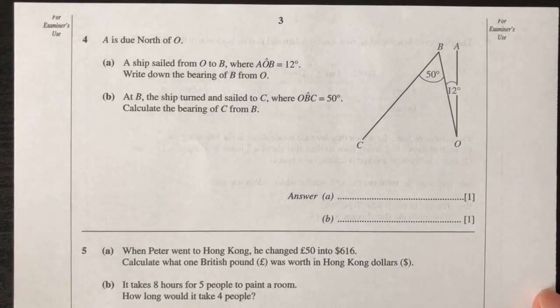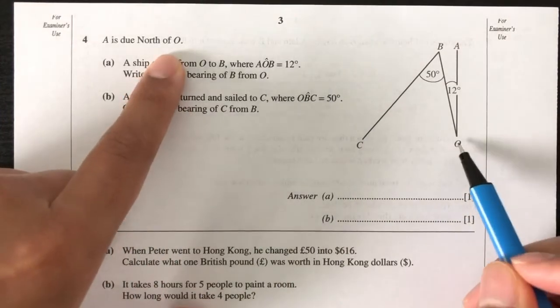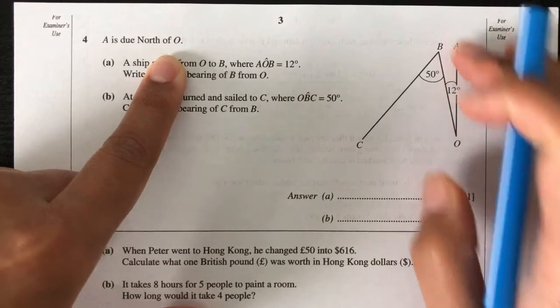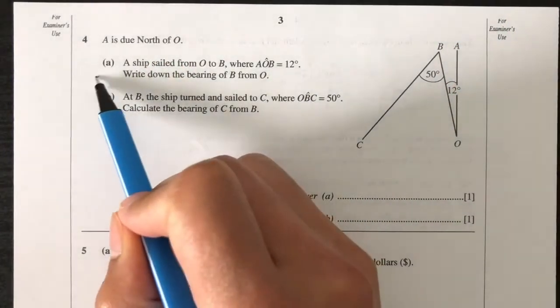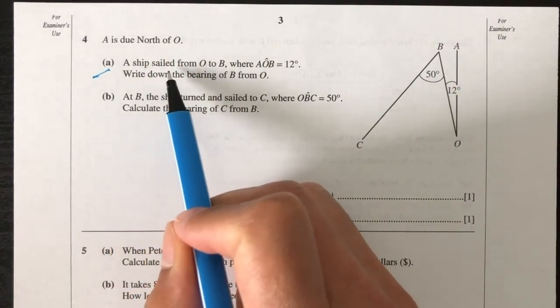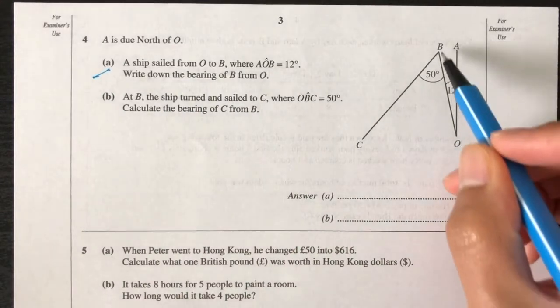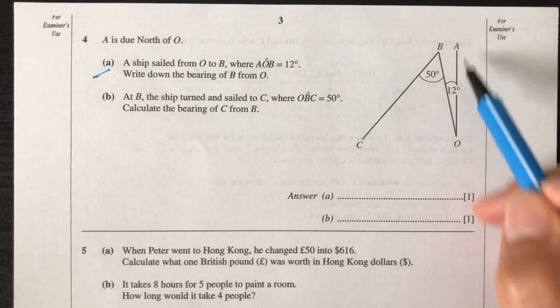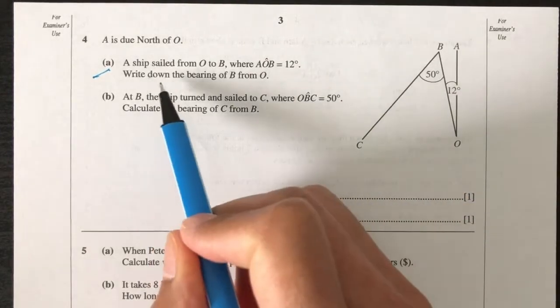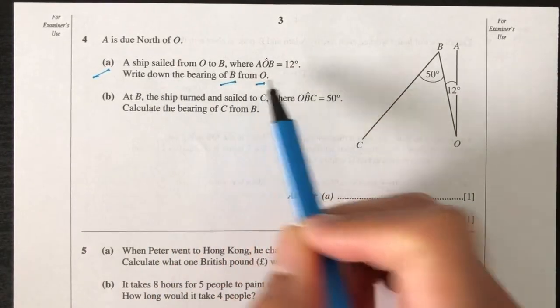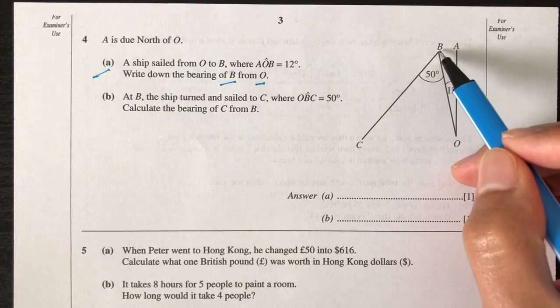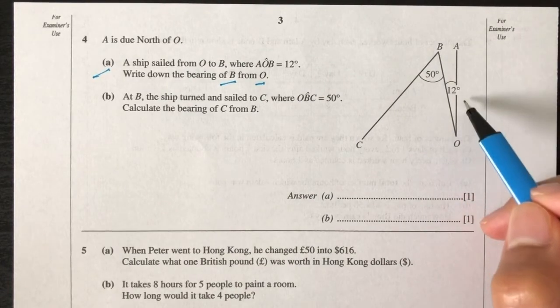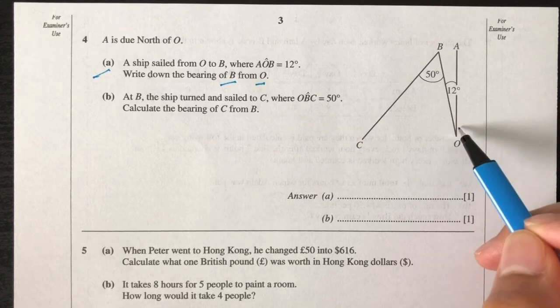Now question number 4, it says A is due north of O. So this is the point O. A is north of O. Now part A: a ship sailed from O to B, where AOB is 12 degrees. Now write down the bearing of B from O. So that will be this angle here.